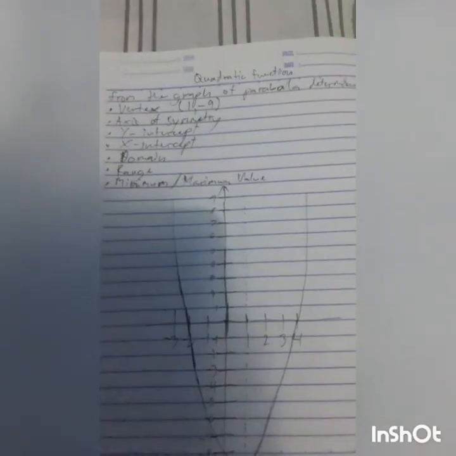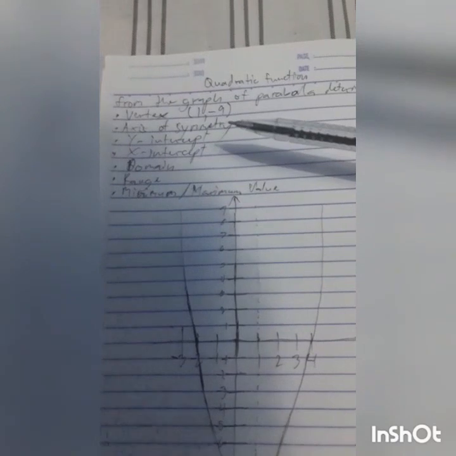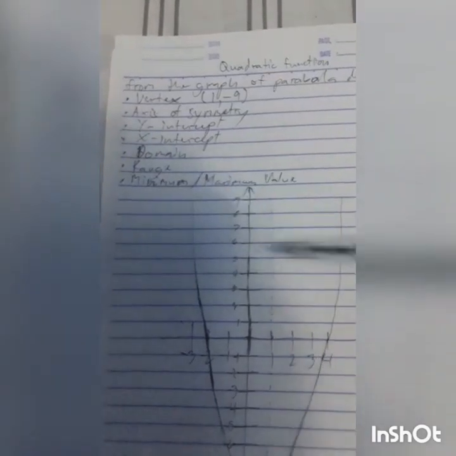So the vertex is (1, -9). Next is the axis of symmetry. It divides the parabola into two equal parts with a vertical line that passes through the vertex. And now the axis of symmetry is x equals 1.